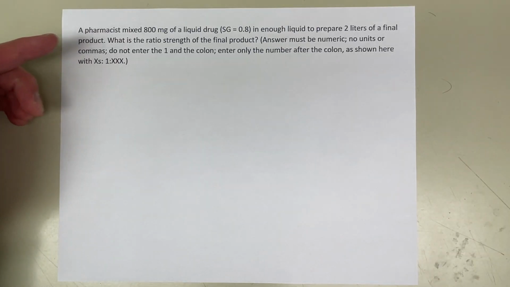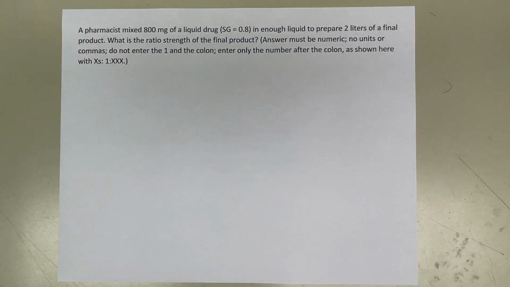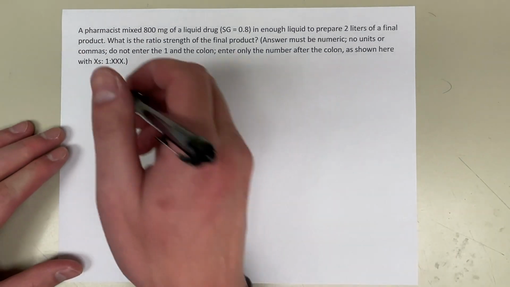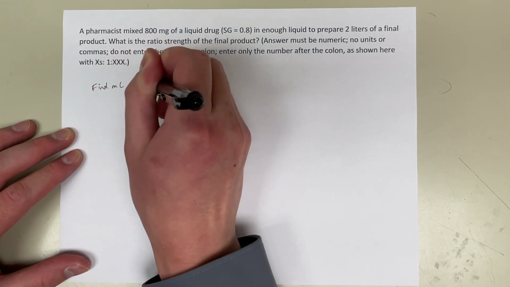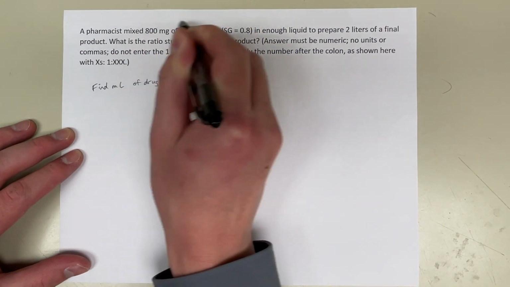A pharmacist mixed 800 milligrams of a liquid drug, specific gravity equals 0.8, in enough liquid to prepare 2 liters of a final product. What is the ratio strength of the final product? So the first thing you want to do is to find the milliliters of drug in this.